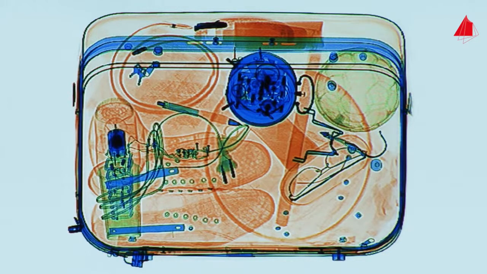In contrast to conventional X-ray images, here the objects are displayed in colour, according to their specific material. This is made possible by distinguishing between low-energy and high-energy radiation. Metallic objects are displayed in the colour blue, certain non-metallic items in orange. In this way, it is easier to detect dangerous objects.